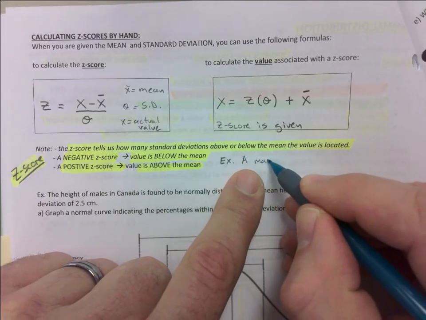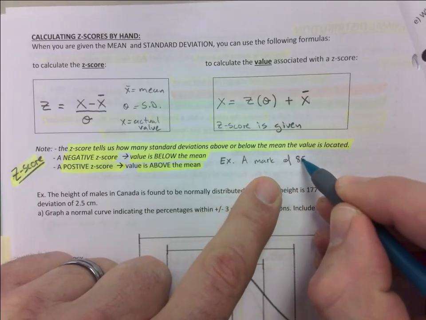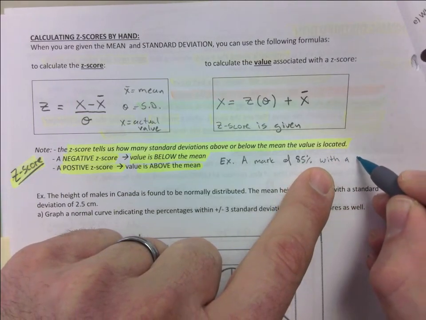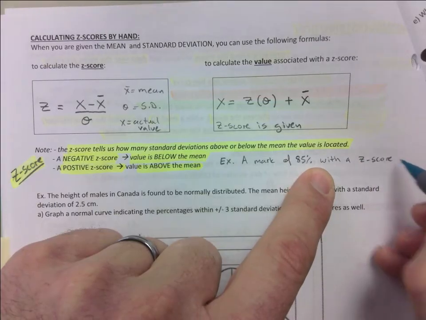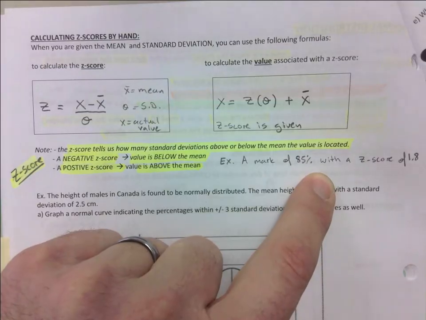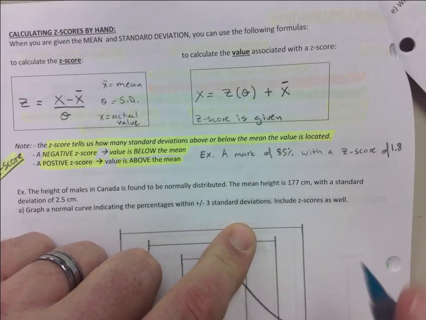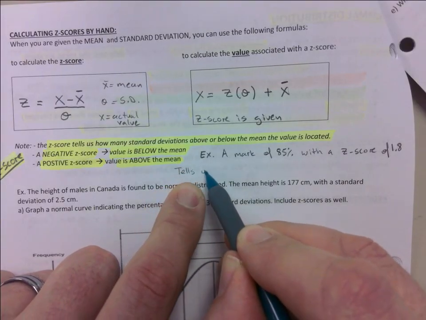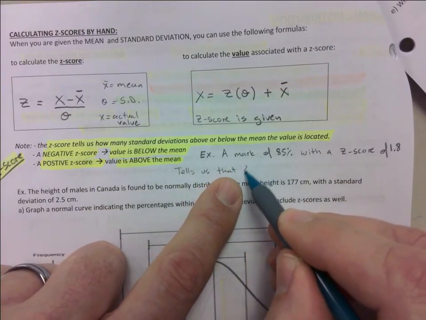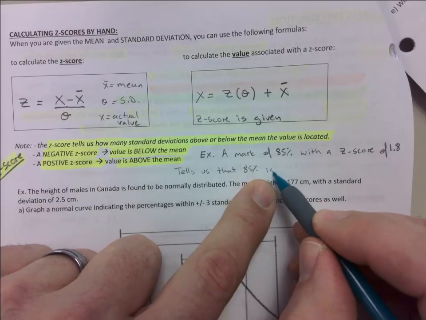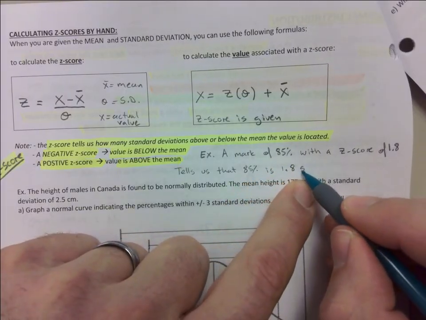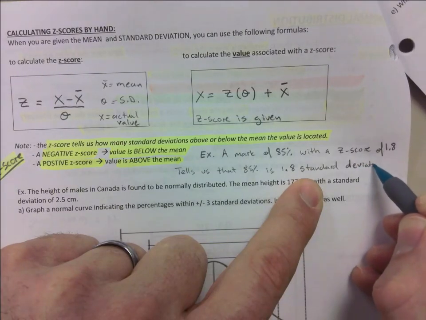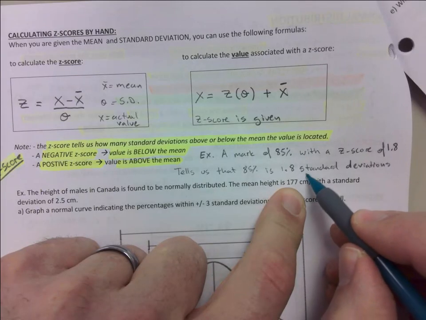A mark of 85% with a z-score of 1.8 tells us that 85% is 1.8 standard deviations above the mean.